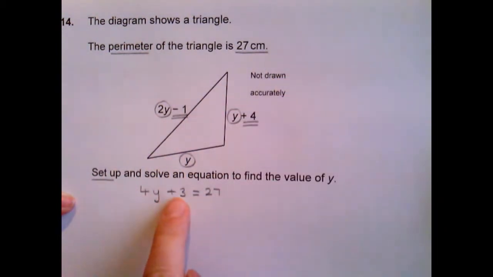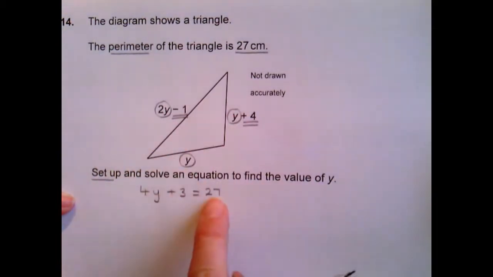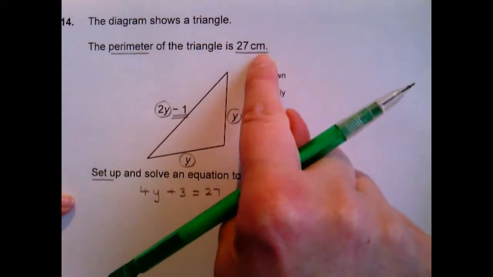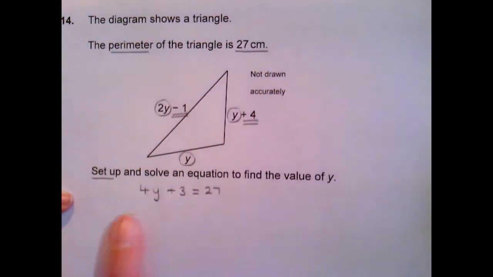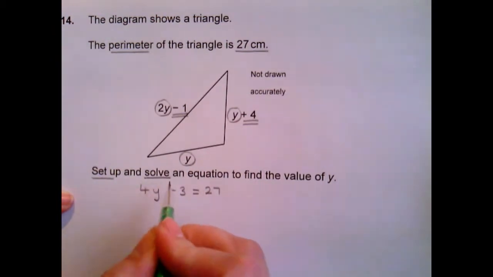So 4y plus 3 is an expression for the perimeter, and then 27 is the number version of the perimeter, what it's actually equal to. So that's it set up, and now you can solve it.